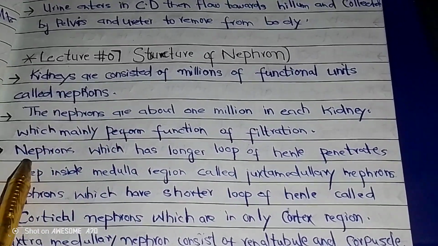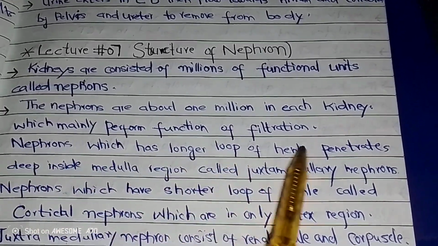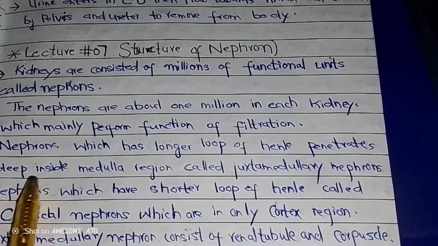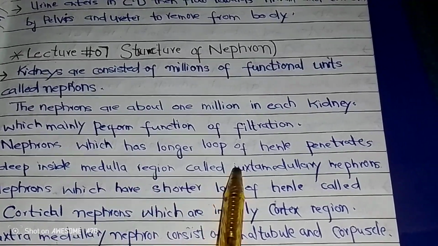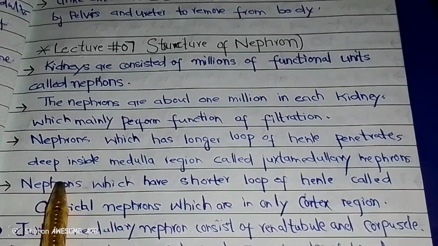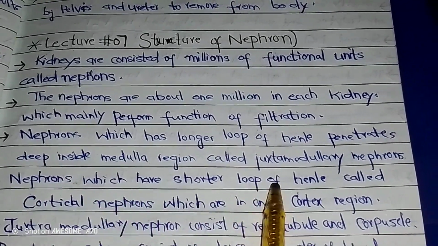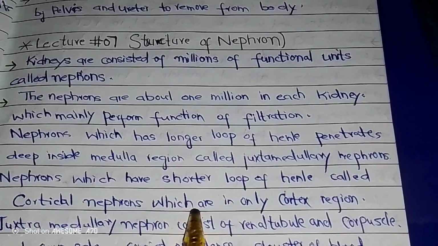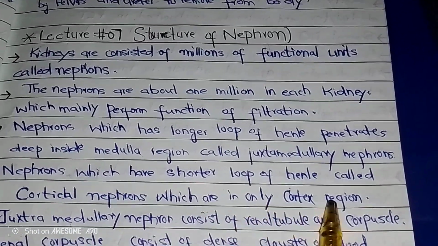Nephrons which have a longer loop of Henle that penetrates deep inside the medulla region are called juxtamedullary nephrons, and nephrons which have a shorter loop of Henle are called cortical nephrons, which are in only the cortex region.